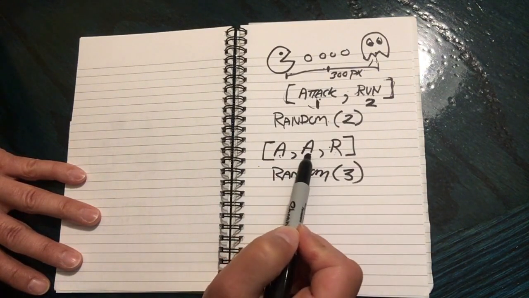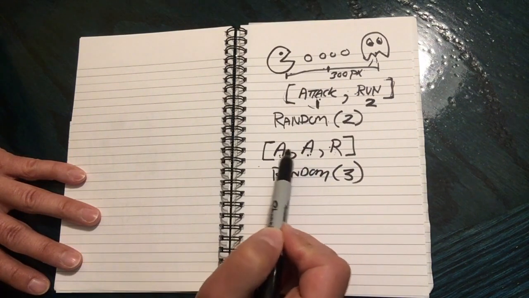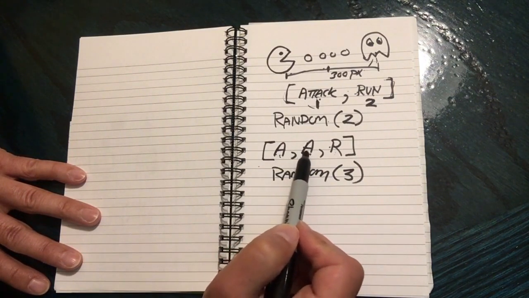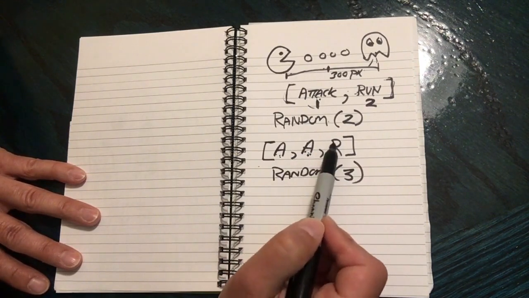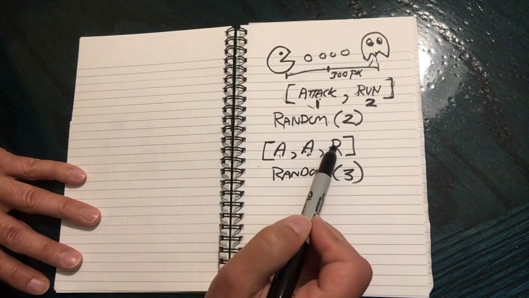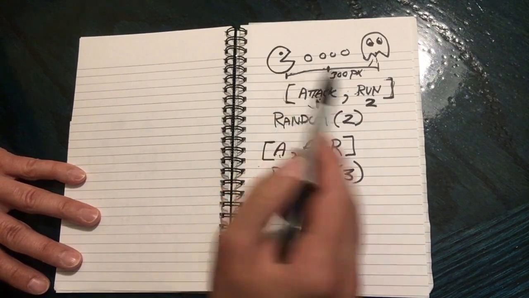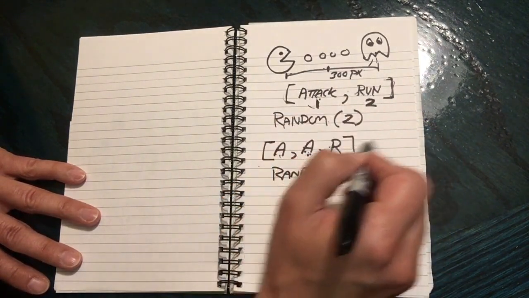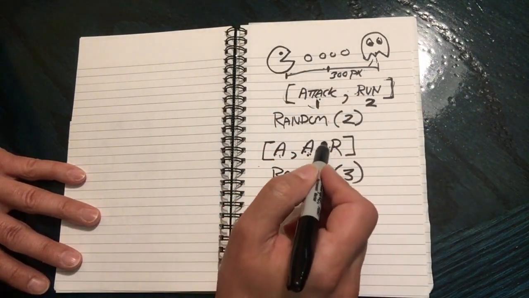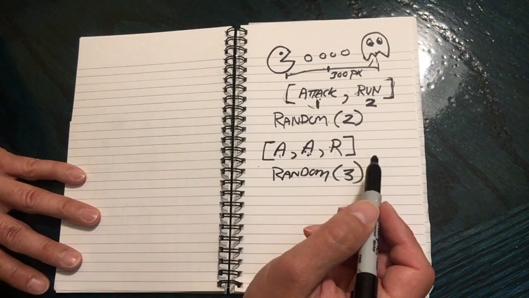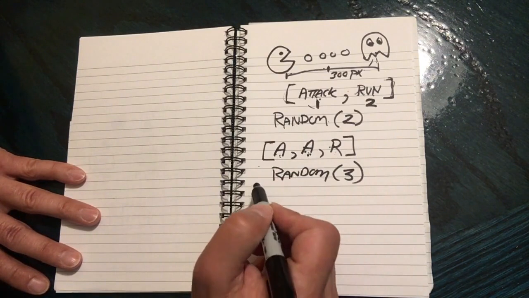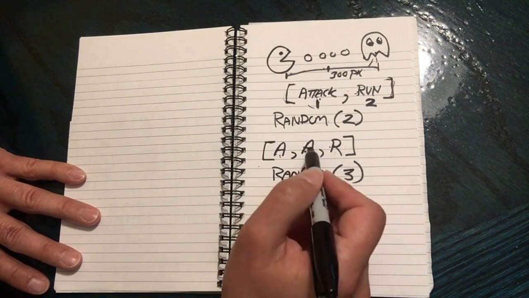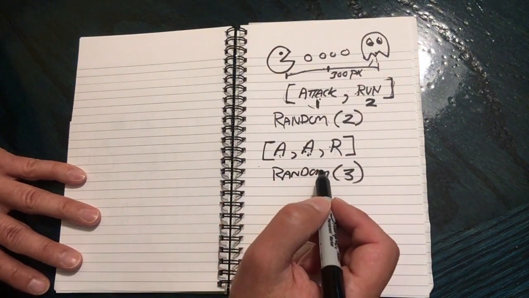Now we've increased the probability of an attack, in fact, to 2/3. So it's a 66.666% chance that the monster will attack and a 33.33% chance that it will run. Now, we could expand this even further. If we wanted it to be a 75% attack, 25% run, we would just add another A in here. We'd have 4 in the list. 3 of the 4 are attack, which means 75% chance of attack.